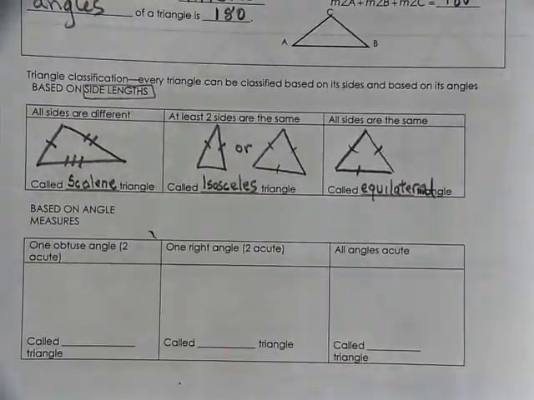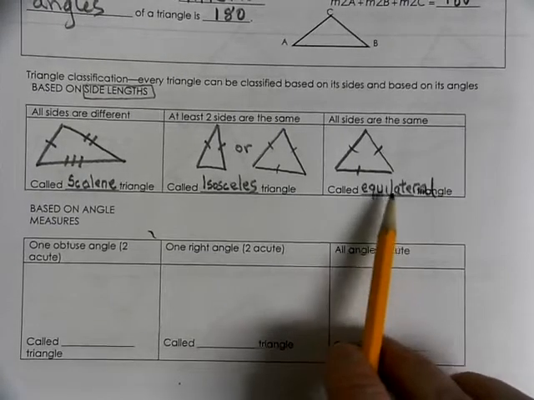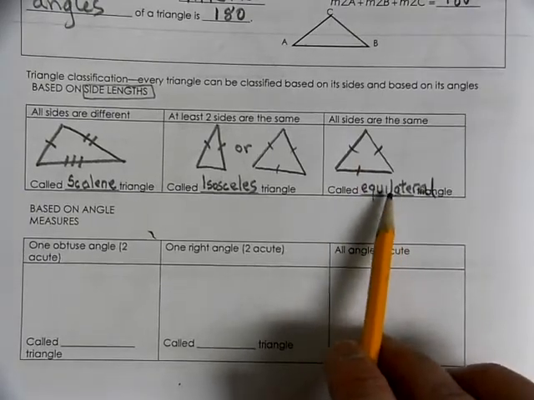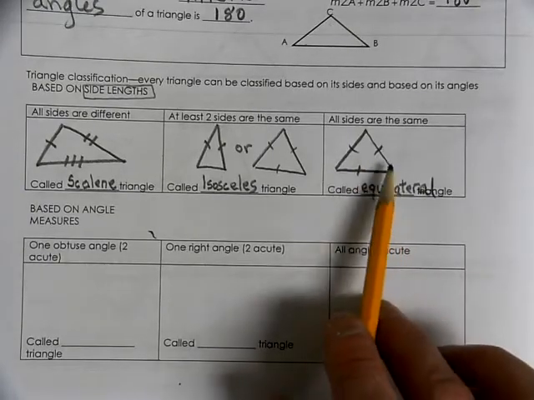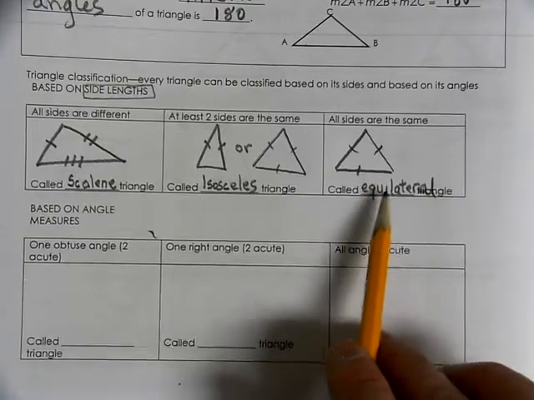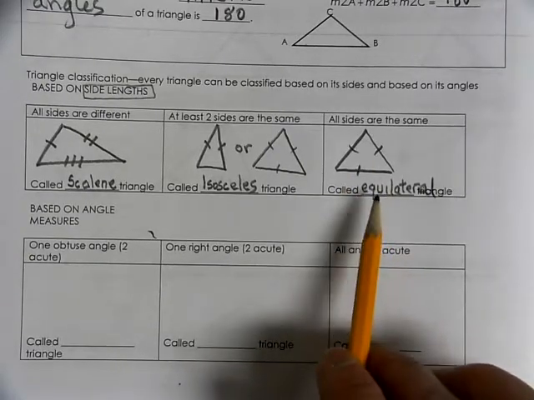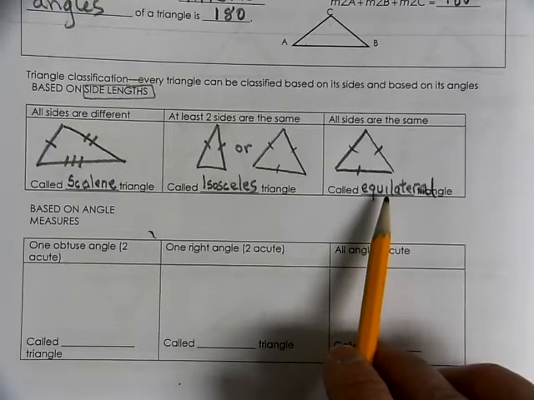I ran out of room, but equilateral. It's not spelled equal lateral, it's equilateral. And all three sides have to be the same. So yes, this is considered an isosceles triangle, but the most specific name would be equilateral.